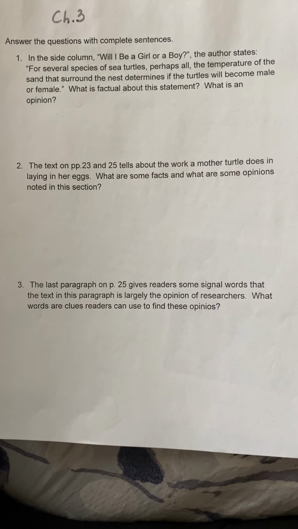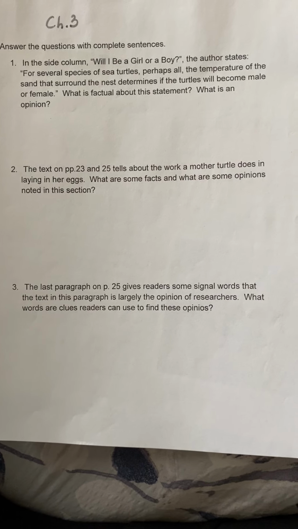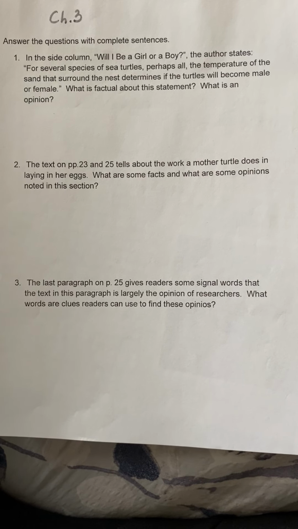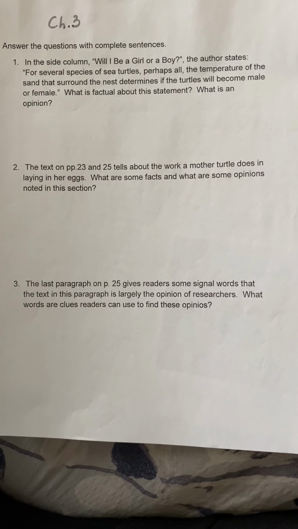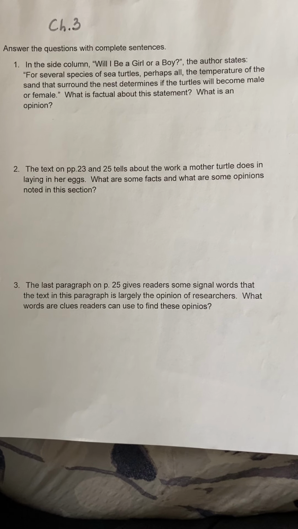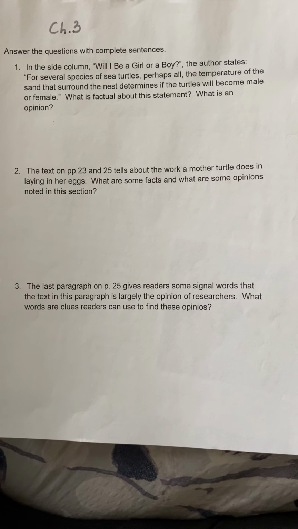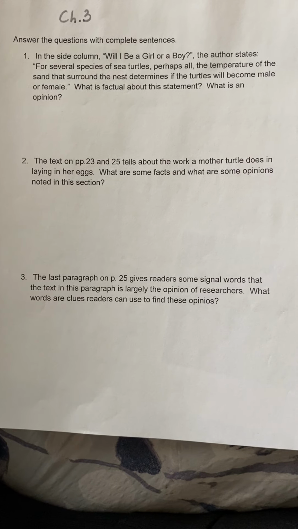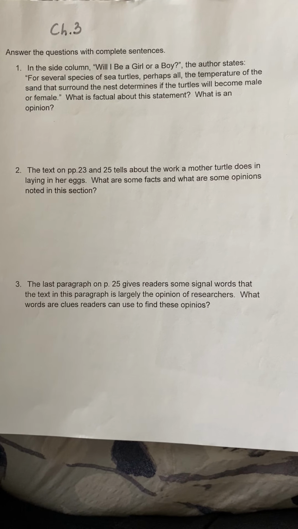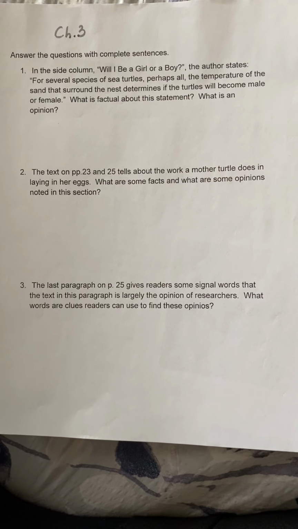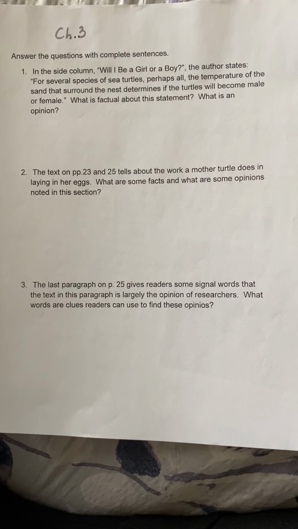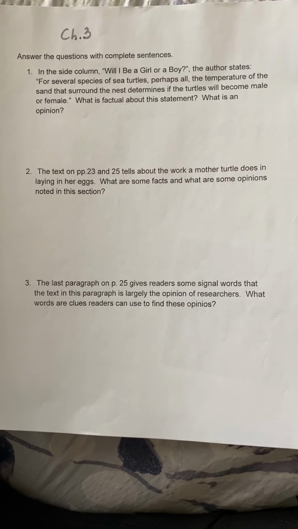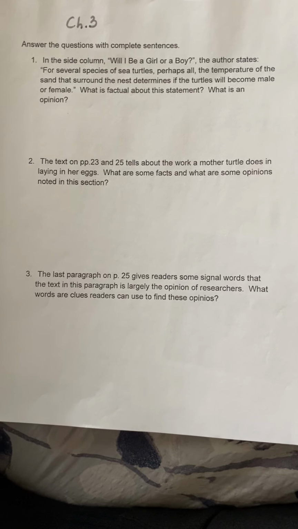So in the side column entitled, Will I Be a Girl or a Boy?, the author states, for several species of sea turtles, perhaps all, the temperature of the sand that surrounds the nest determines if the turtles will become male or female. Now, what is factual about that statement? So which part of that statement is factual, and what part is an opinion? Sometimes your sentences can be part fact, part opinion.